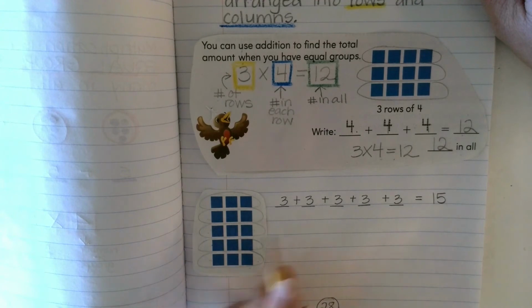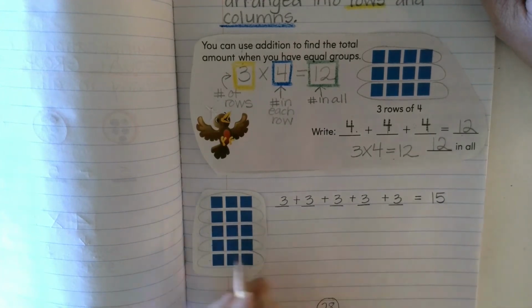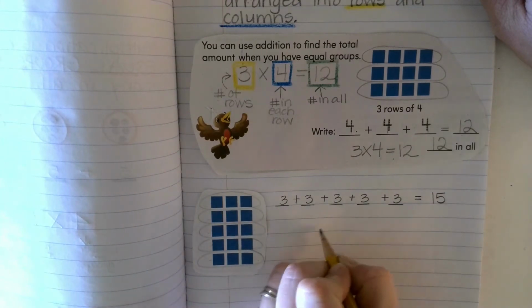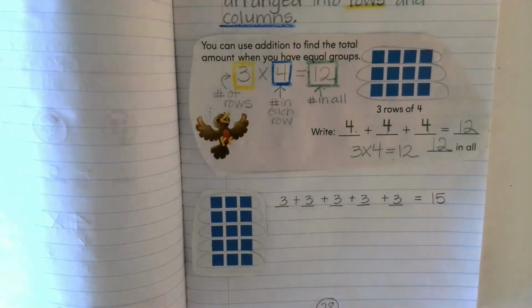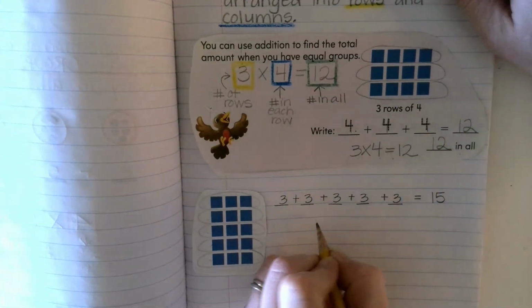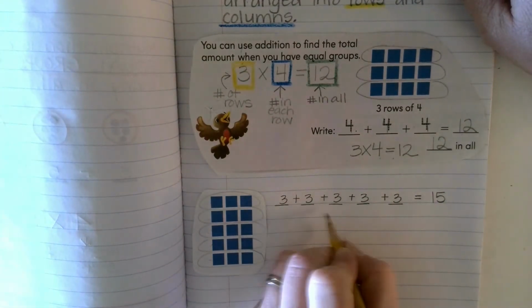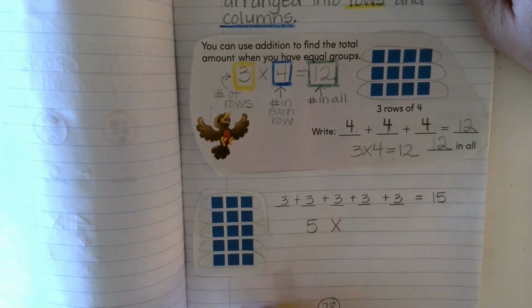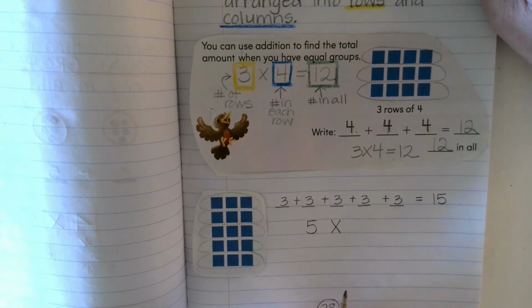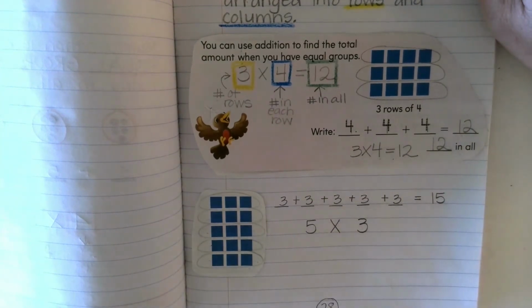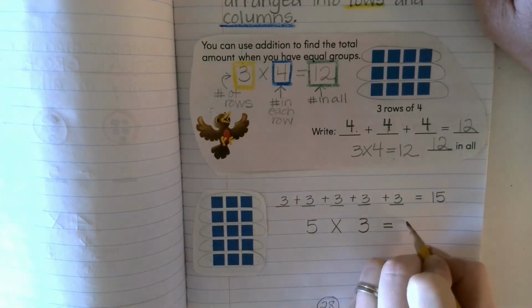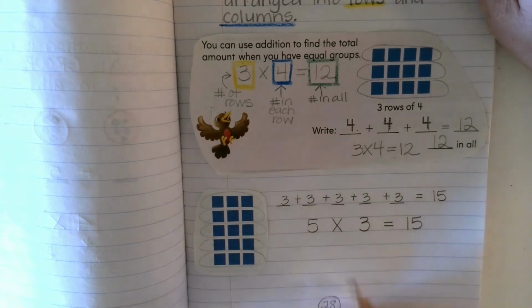Now we're going to write our multiplication number sentence below this and leave room down here to write. But what's our first factor going to be, everybody? 5. Good, 5, because I have 5 rows. So I'm going to skip a line. I'm going to write 5. Then I'm going to write my multiplication sign. What's my second factor, everybody? 3. Okay, because I have 3 in each row. And what's my product? 15. Yep, I have 15 in all.